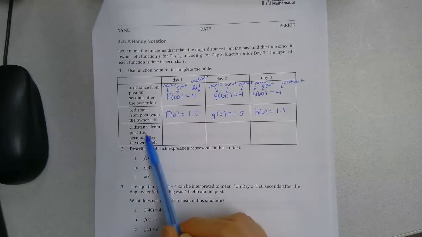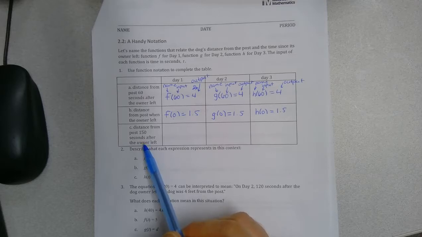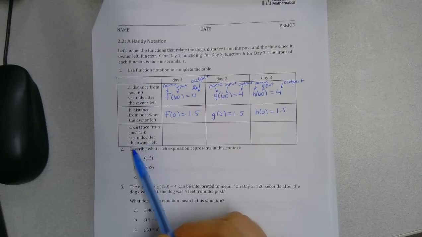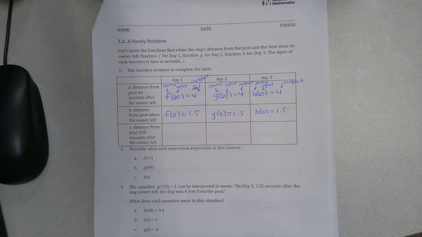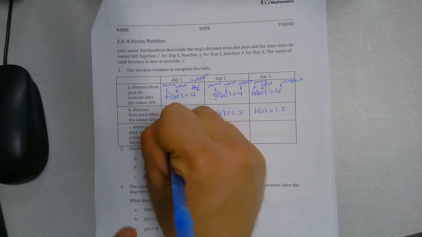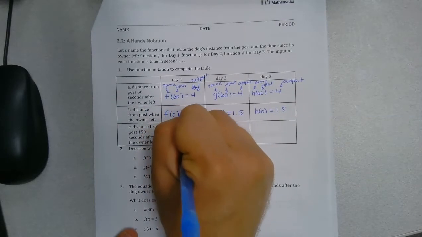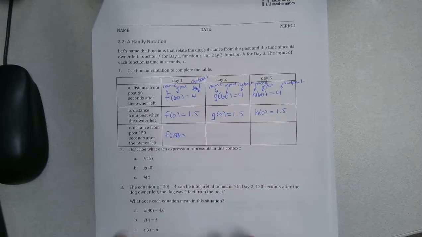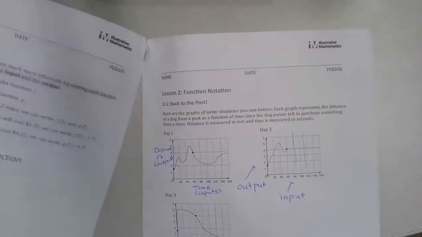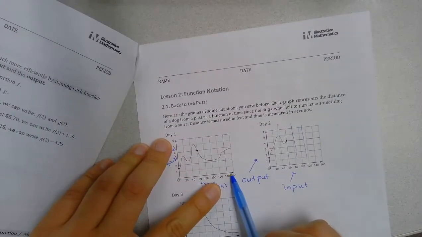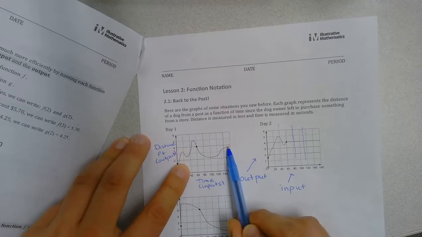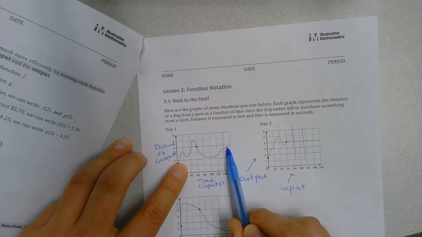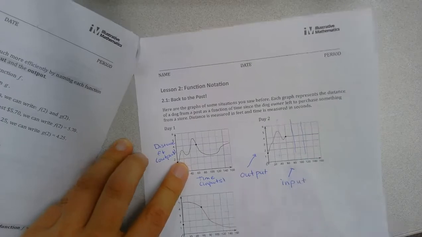So here, the distance from the post, 150 seconds after the dog left. We would put here f of 150 equals, and going back to the picture, I have to go and look at 150 because we had 160 on there. So here, 150 looks like it is at about 3. We'll say 3.8.